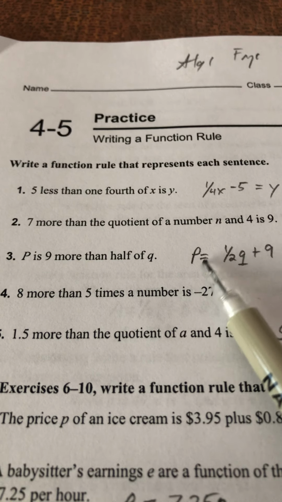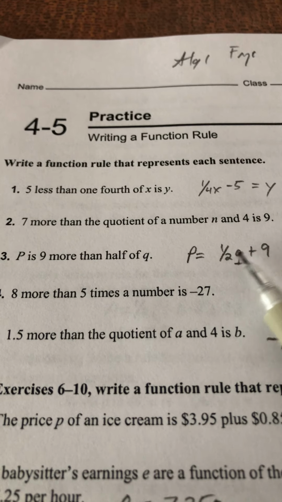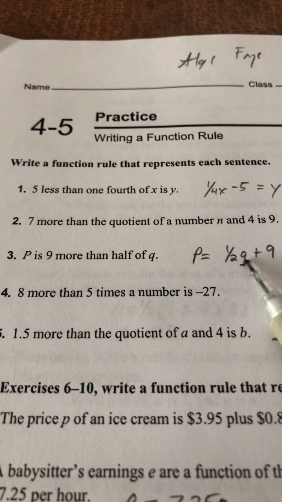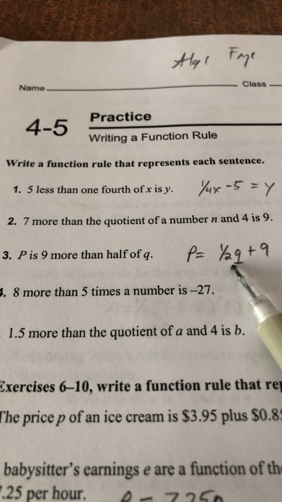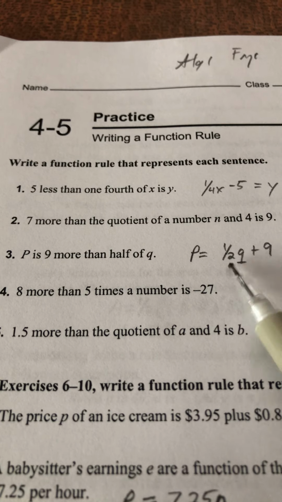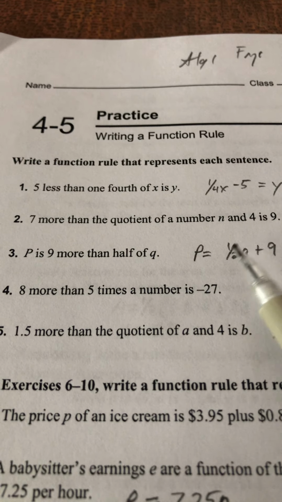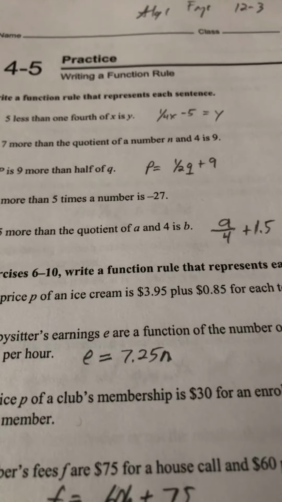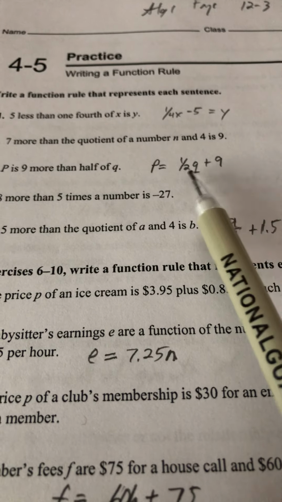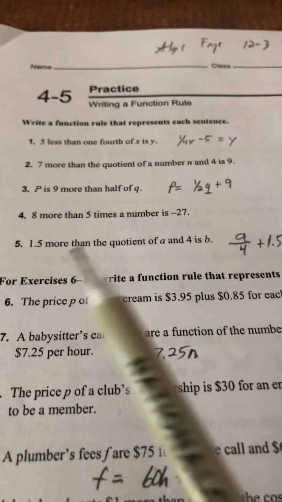Okay, number 3, P is 9 more than half of Q. P is means equals 9 more than half of Q. I could have written 9 plus half Q, but I wanted to stick true to my phrasing, and this is 9 more than half of Q, so I put my half of Q first. Once again, if you had it flipped, it is commutative, so it would give you the same answer.